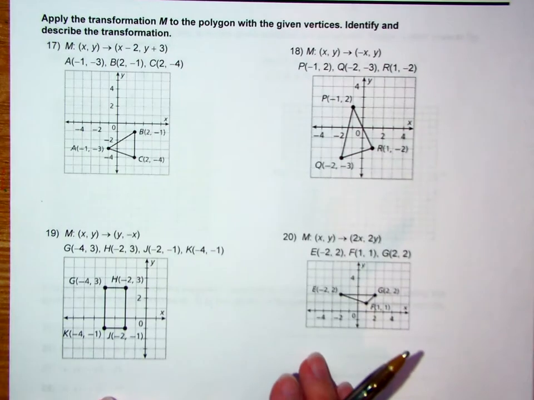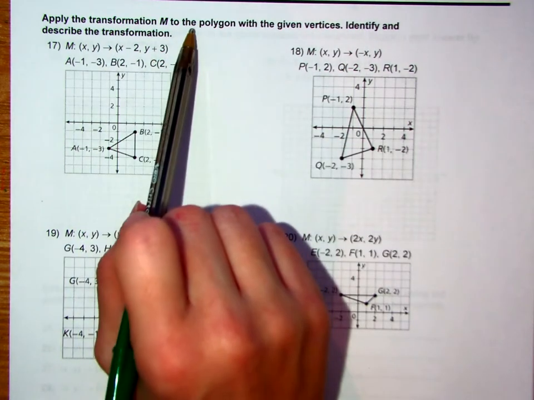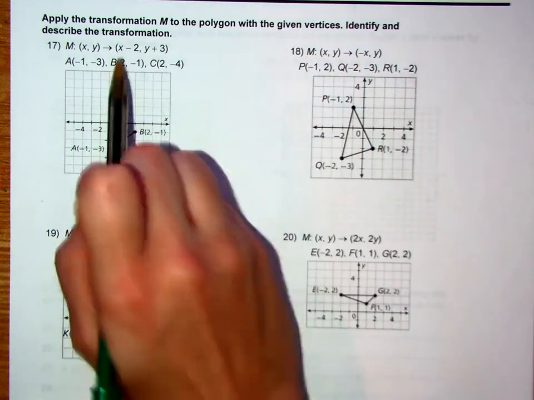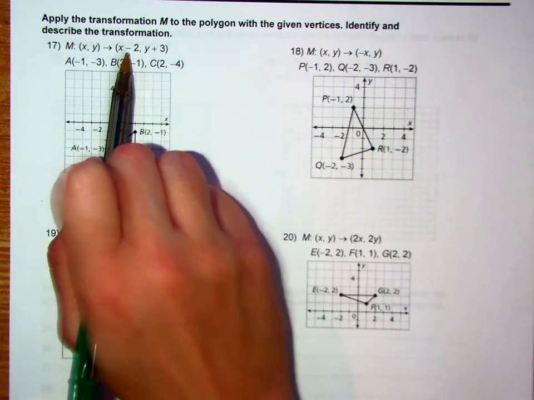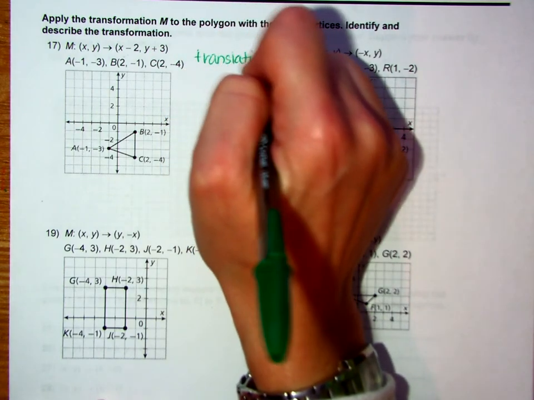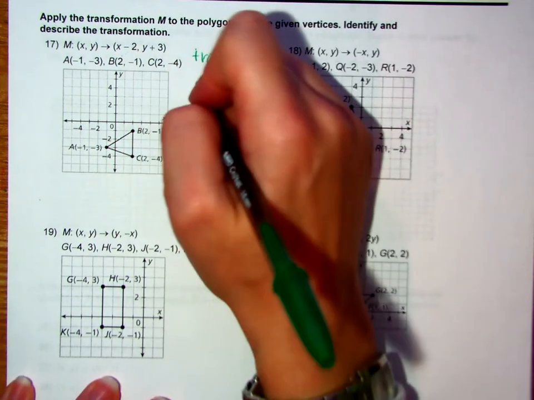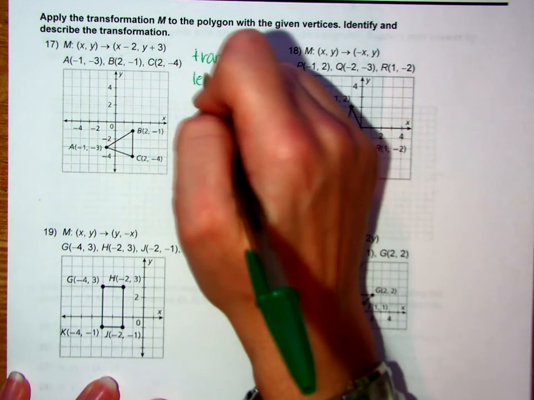This is numbers 17 through 20 on the study guide. It says that we're supposed to apply the transformation and then identify and describe the transformation. When I see this and I'm adding and subtracting numbers from x and y, I definitely know that that's got to be a translation. Additionally, when I'm dealing with this translation, this says I'm supposed to take 2 away from the x. What that means is that if it says minus 2, we're going to the left 2 units.